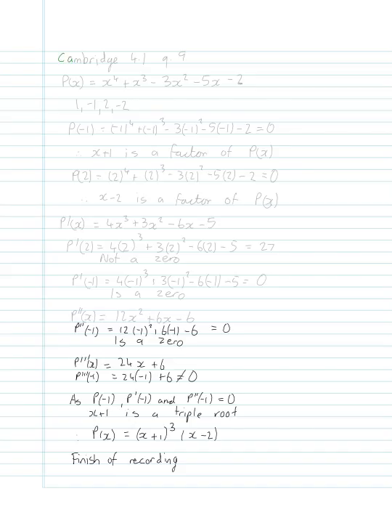Okay, so we're looking at Cambridge 4.1, question 9. The reason this question is interesting for us is that it's dealing with multiple roots, which allows us to investigate the derivatives. So here's the original function: p(x) equals x^4 plus x^3 minus 3x^2 minus 5x minus 2.